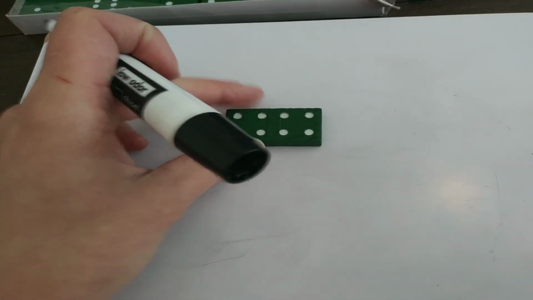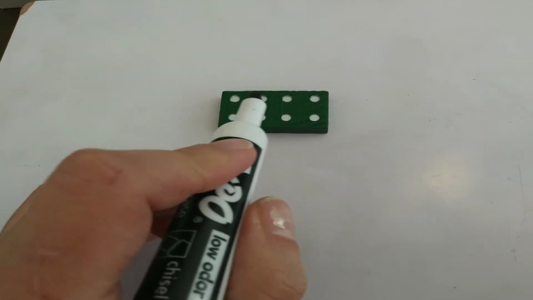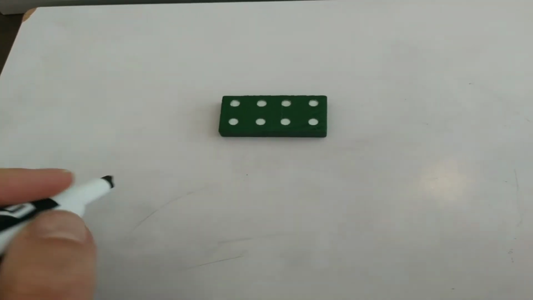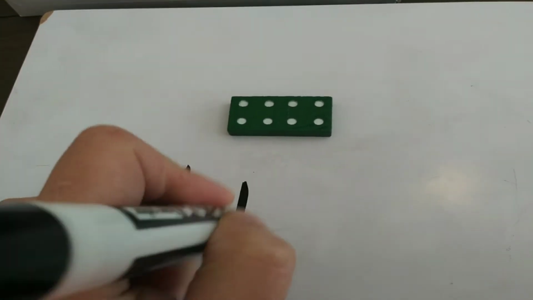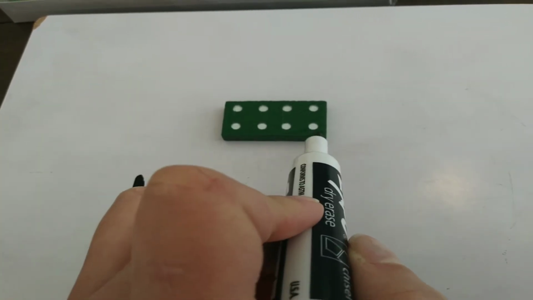Okay, now this is going to get a little trickier as we go, but you know what? You guys can handle it. Let's try this one. Okay. How many dots are on this side? 1, 2, 3, 4. How many dots are on this side? 1, 2, 3, 4.